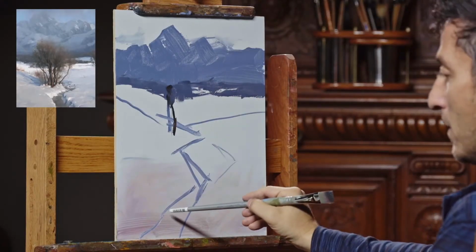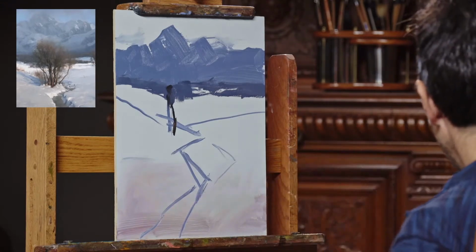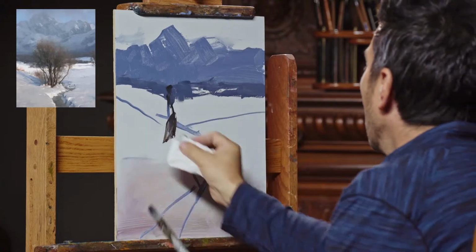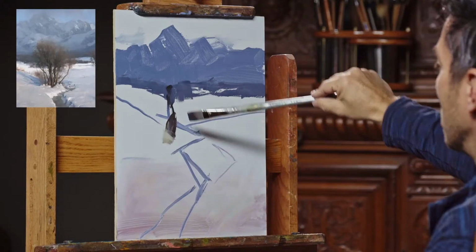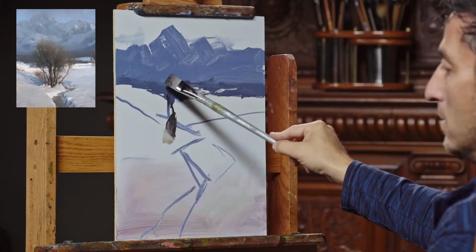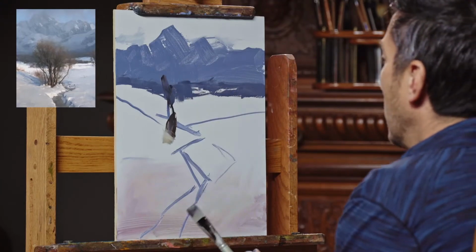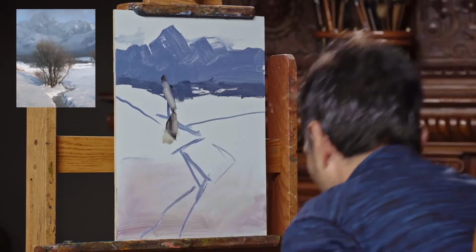So I want the pure blacks to be maybe at the edge of this creek, this winter creek. And one thing that I'm doing here, I'm not painting a tree trunk and a tree. I'm painting a shape. And to get that shape dark enough, let's drag through there.